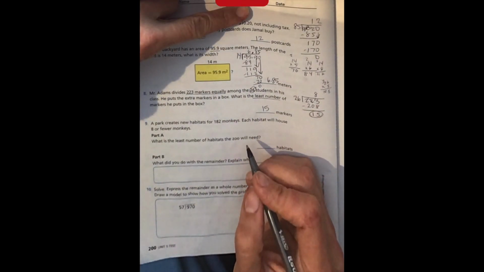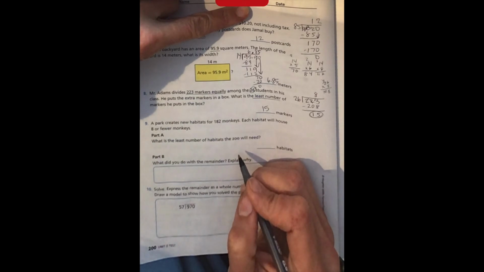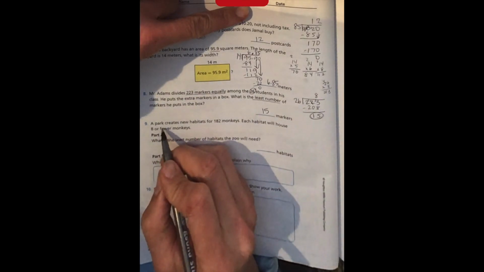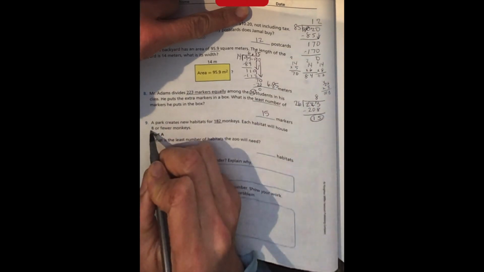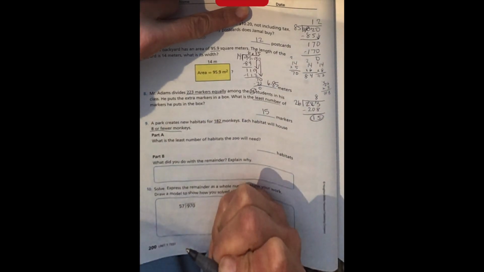Take a look at number 9. A park creates new habitats for 182 monkeys. Each habitat will house 8 or fewer monkeys. What is the least number of habitats the zoo will need? So we've got this many monkeys, and 8 or less monkeys can go in a habitat. So we need to figure out how many habitats we need. So I'm going to divide.